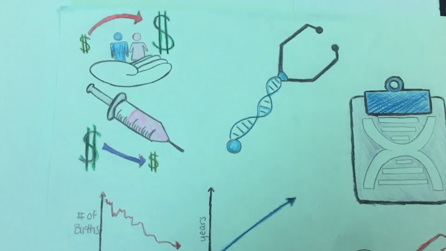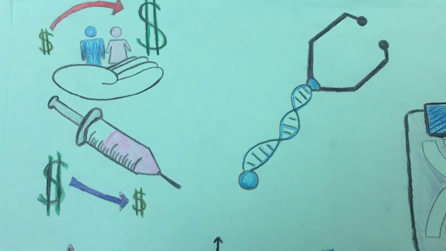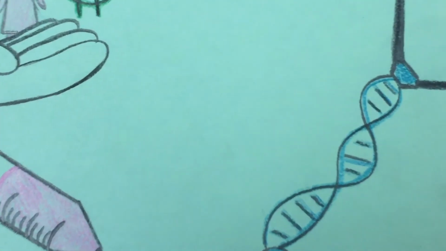So in the future, is it ethical to keep these patents and make complete diagnosis more difficult? Or if you have a genetic defect, should your life be different because of it?